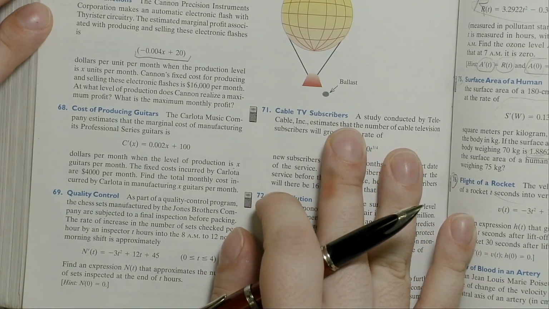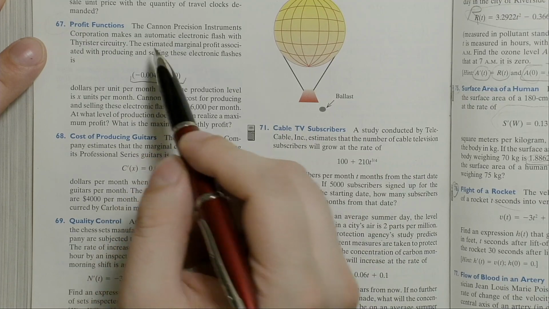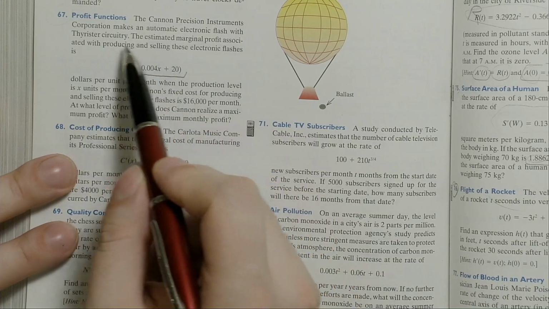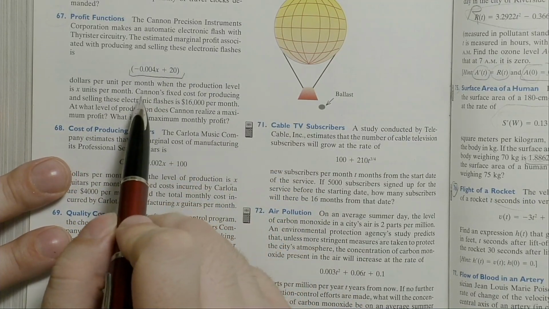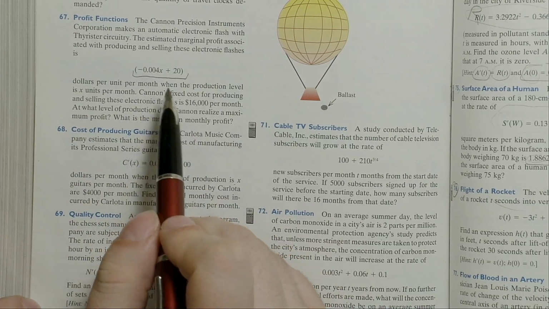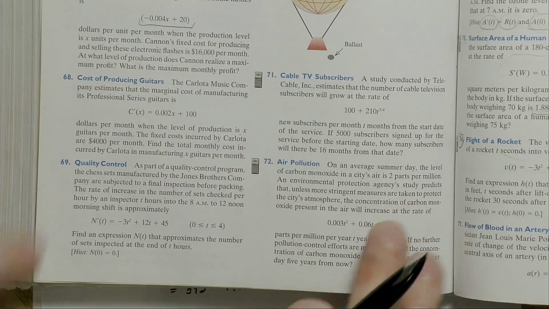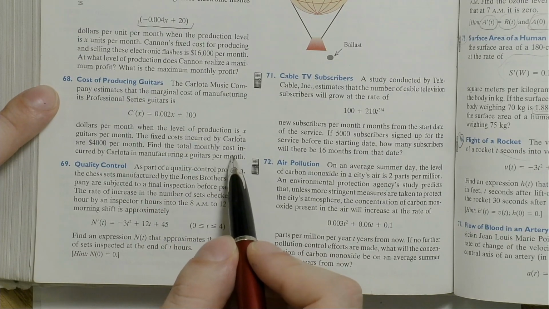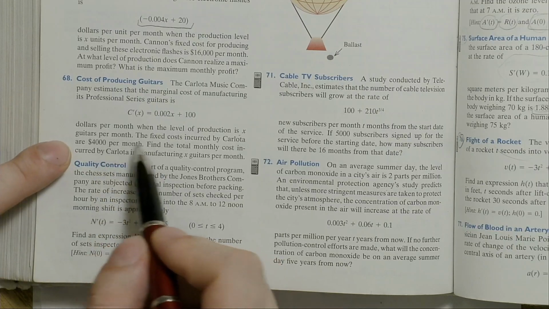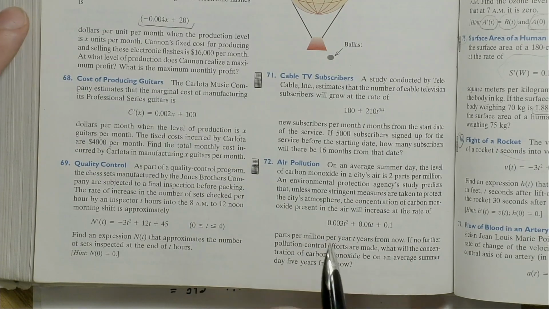There's 67 again. Canon. Okay, so it must be kind of like to avoid the actual Canon camera company, talking about electronic flashes. And again, same idea. This is interesting. This is a different one. But usually something like this, 68, finding the total cost. They tell you the marginal cost. You'll have to integrate it. There's usually a fixed cost here. That's your constant of integration, and you find your C(x) that way.